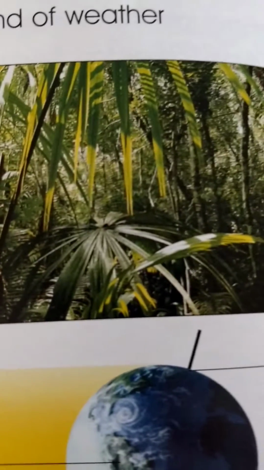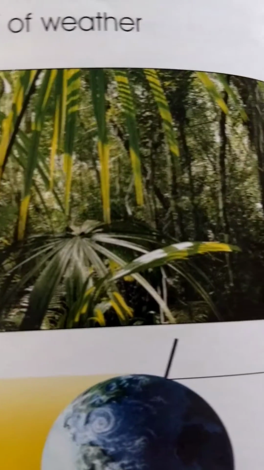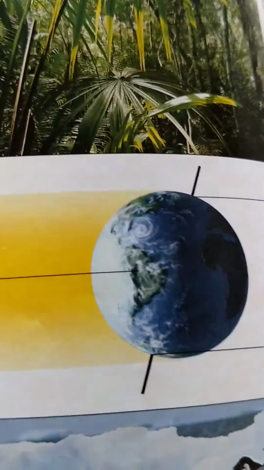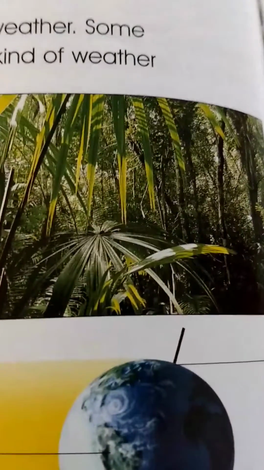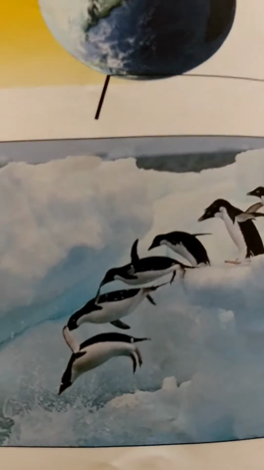Different parts of the world have different kinds of weather. Some places are hot, some warm, and others are cold. The kind of weather that a place has is called its climate. The sun's rays shine straight down onto the middle of Earth, making it hot. Rainforests in this part of the world are always warm and wet. At the North and South poles, the sun's rays are more spread out, so it's freezing cold year-round.